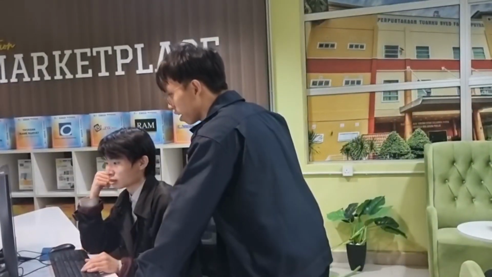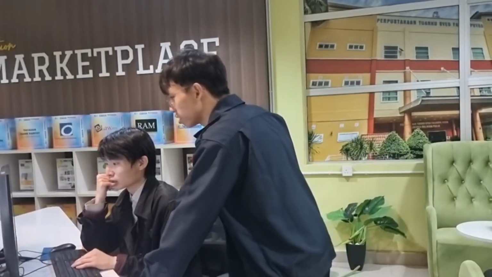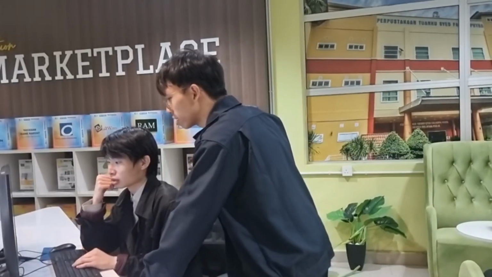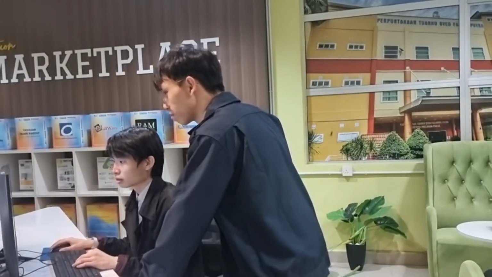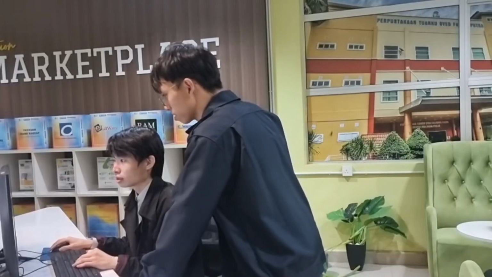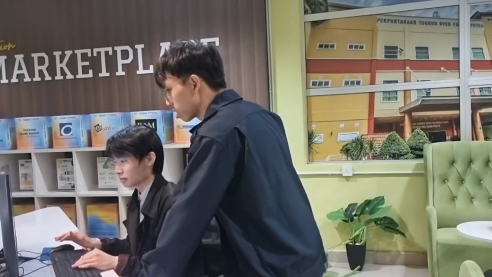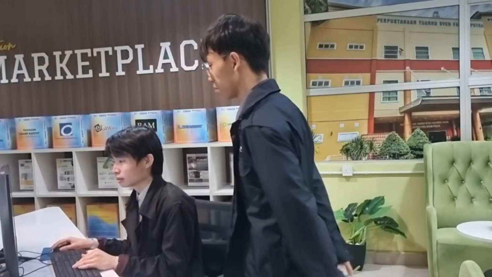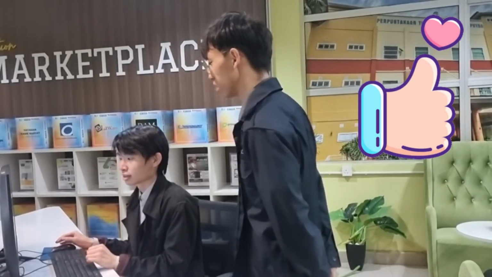Larry, I believe you're having some trouble organizing this file. Let me guide you through it again. First, start by categorizing them by date. Once you've done that, we can group them by project name. Does that make sense so far? Oh, I see. Yeah, it makes more sense now. Well, thank you very much for helping. Great. If you're unsure about any step, feel free to ask. It's all part of learning, and you'll get the hang of it in no time.